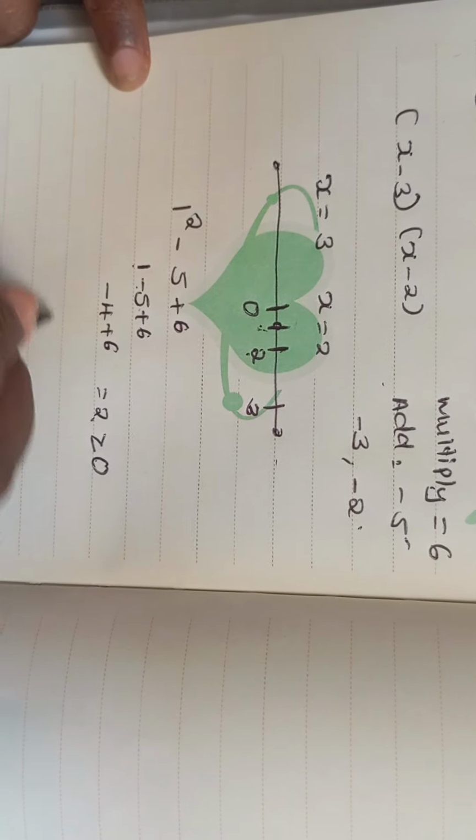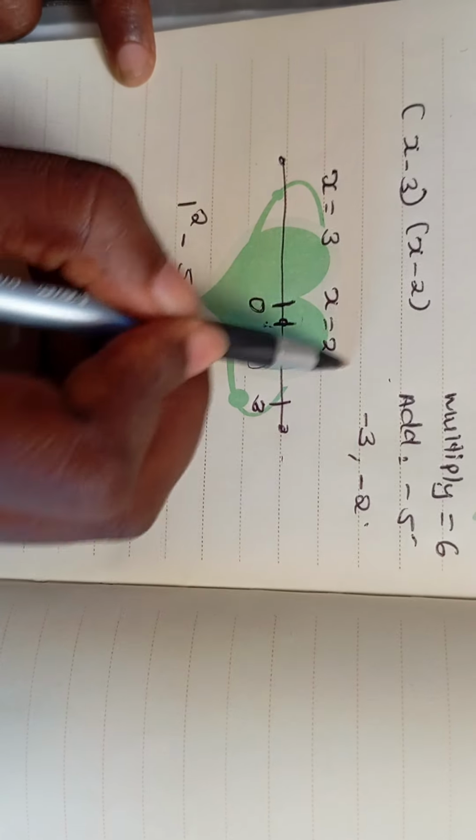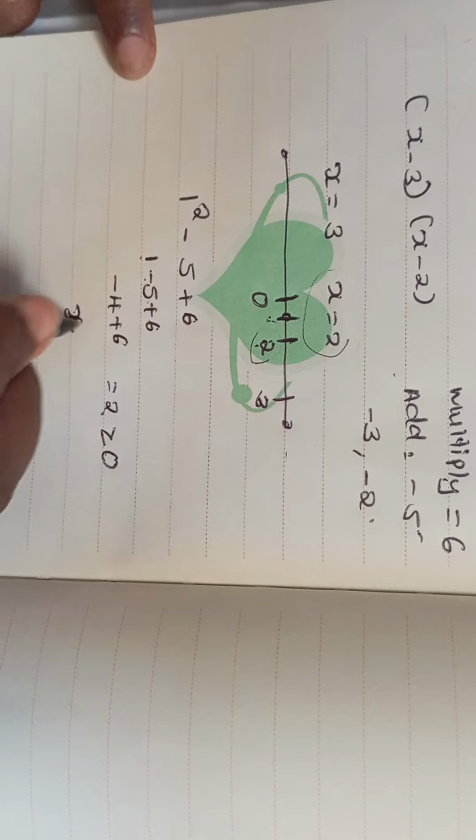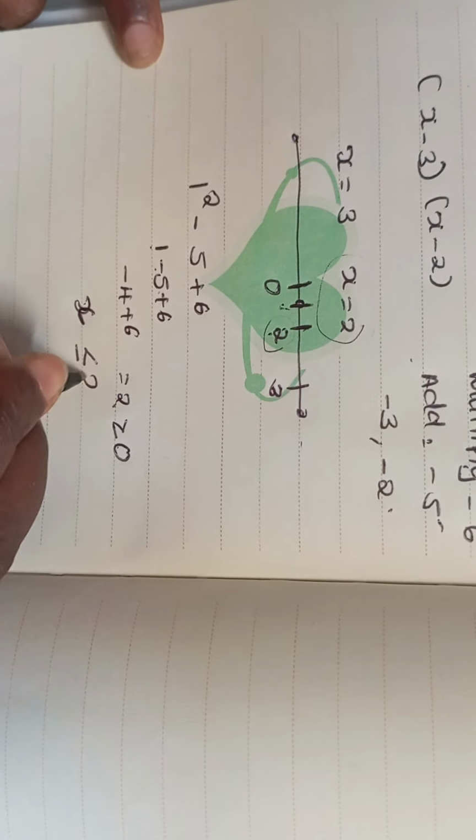So we know that the possible values of x, so remember we were referring to our x value being 2. So the possible values of x are less than or equal to 2.